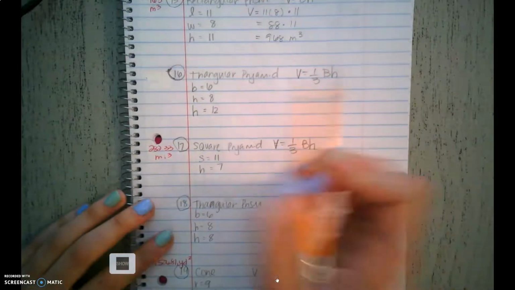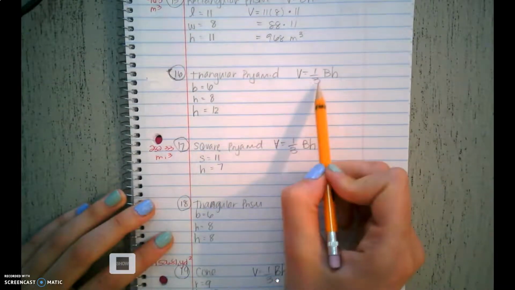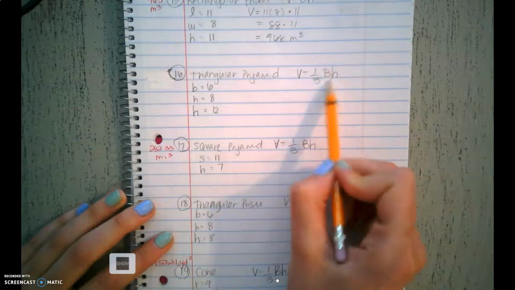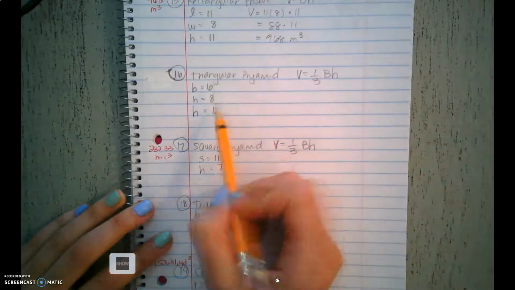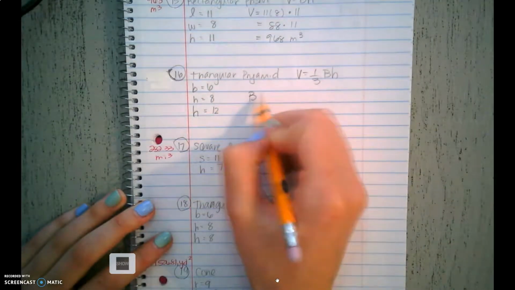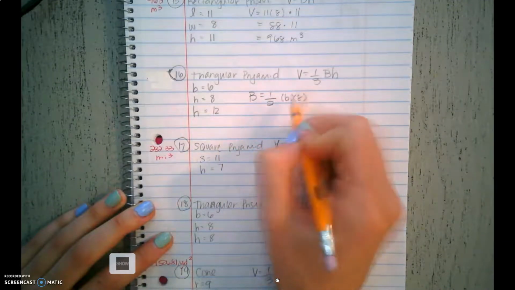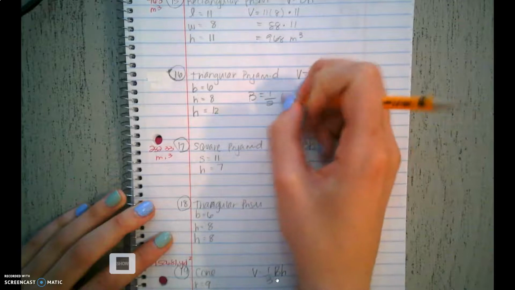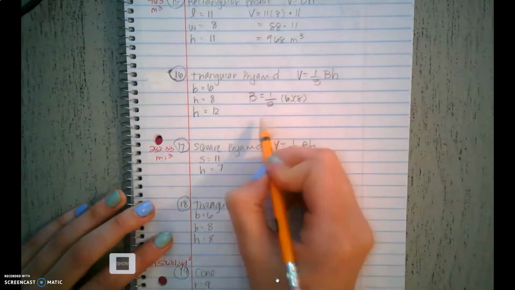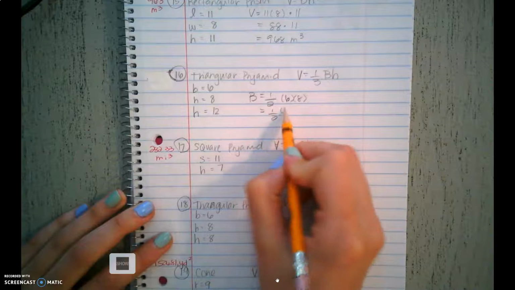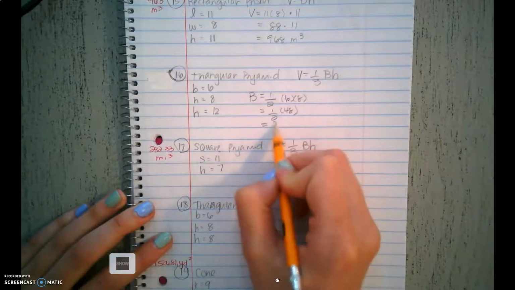The triangular pyramid here, when we have a pyramid, remember that's 1/3 B times height, and that B is the area of the base. So if it's triangular, that area of the base is 1/2 base times height. And I wrote a B, but it really should be 6. So 1/2 of 48, that's 24.